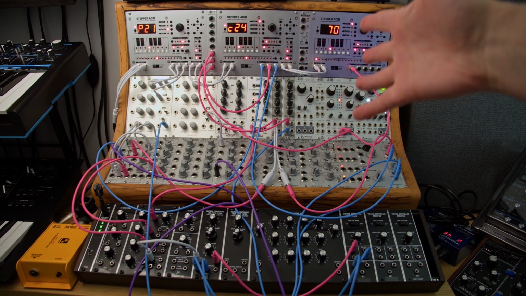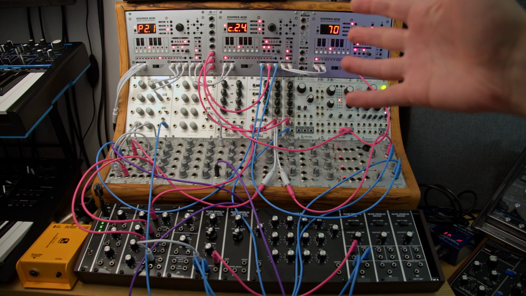So those are the three main parts on the modular. Let's have a listen at what they sound like all together.